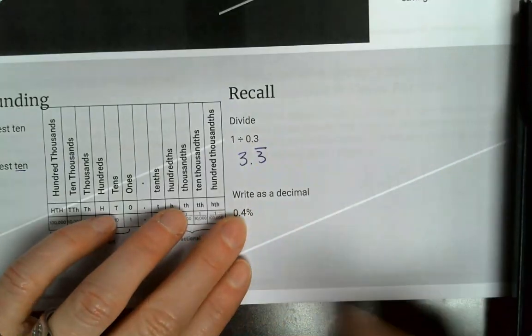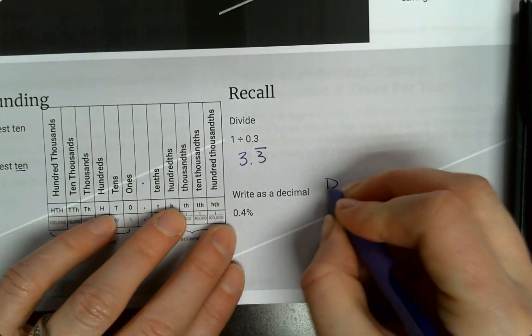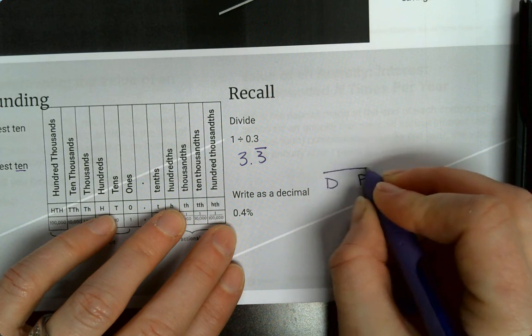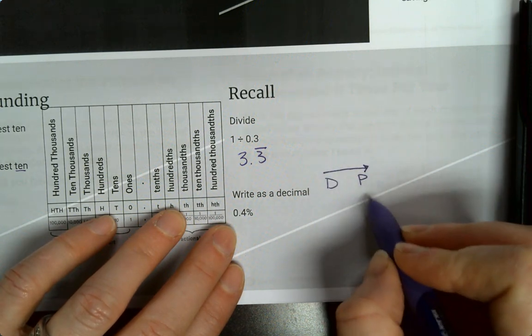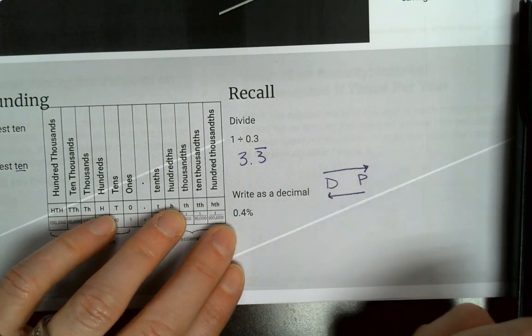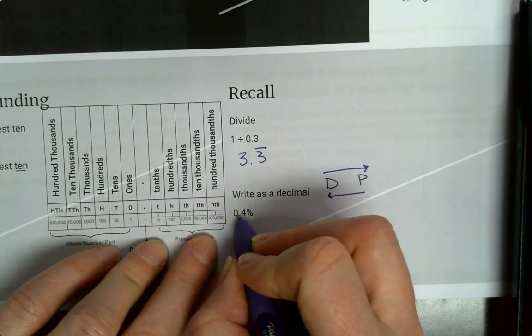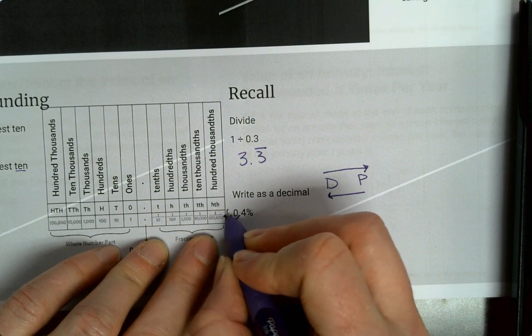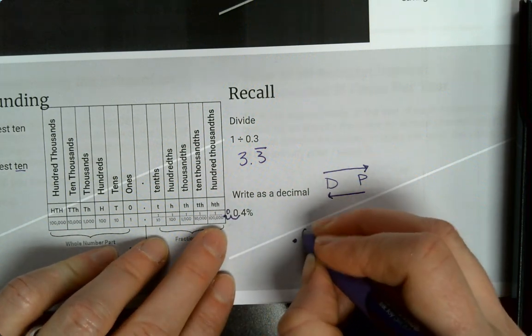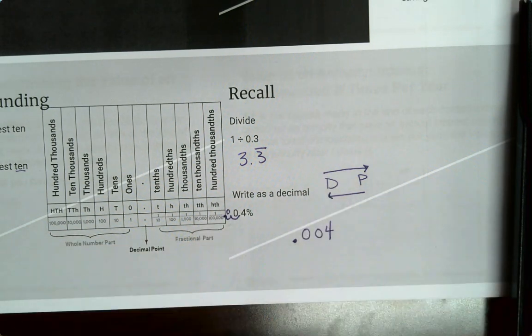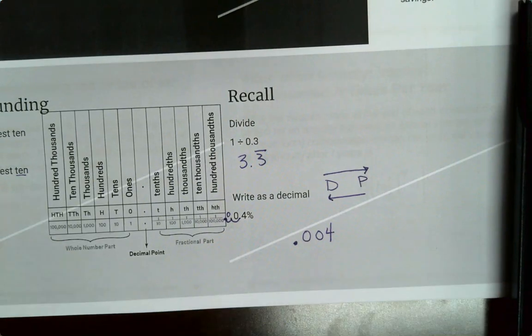Right as a decimal, we have percent to decimal, so DP. So decimal to percent, you go right. Percent to decimal, you go left. And you're always going 2 spaces. So we're going from a percent to a decimal. We're going to move it over 1, 2, put a 0 in that place. So 0.004 is our decimal.